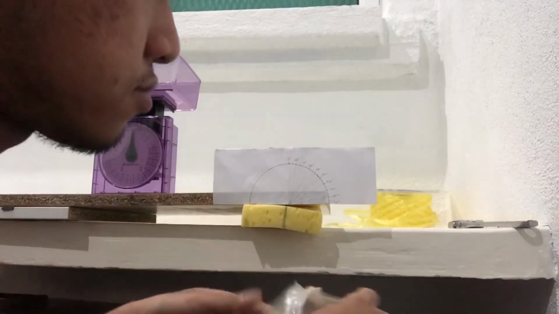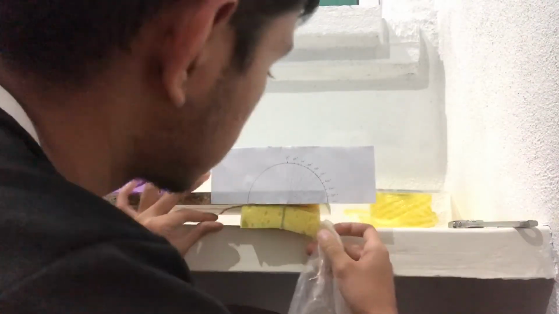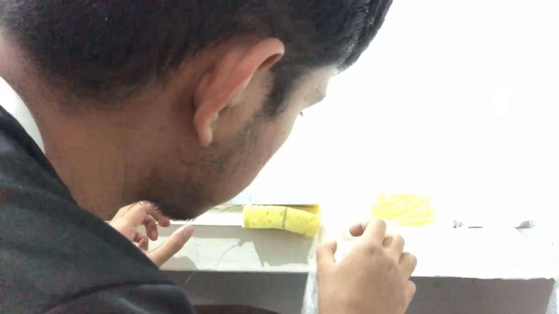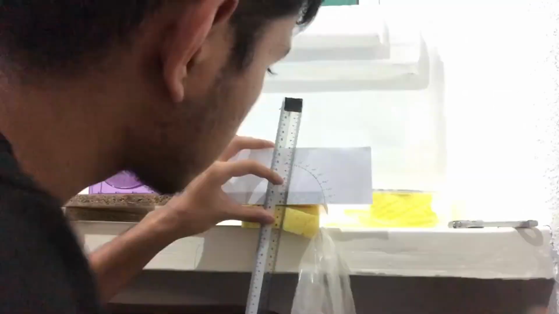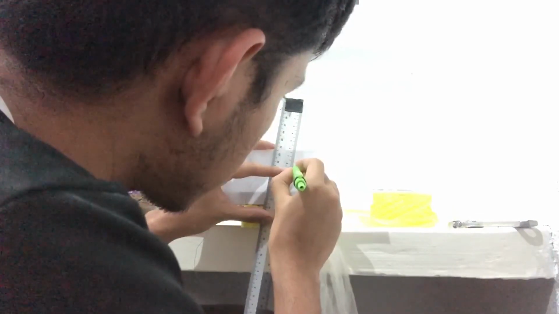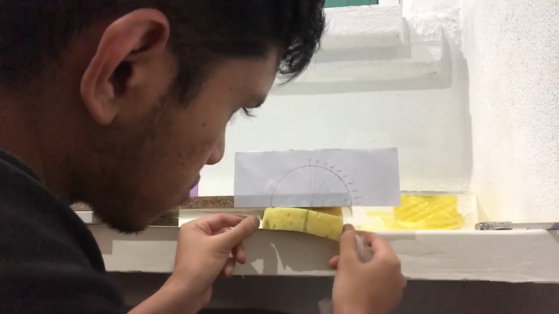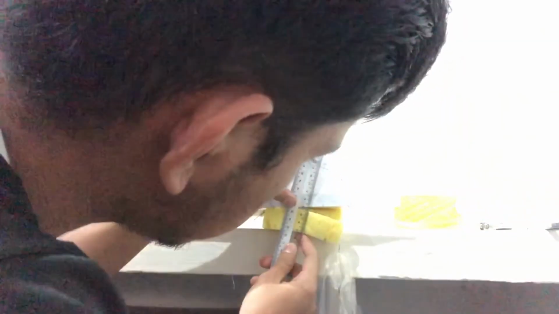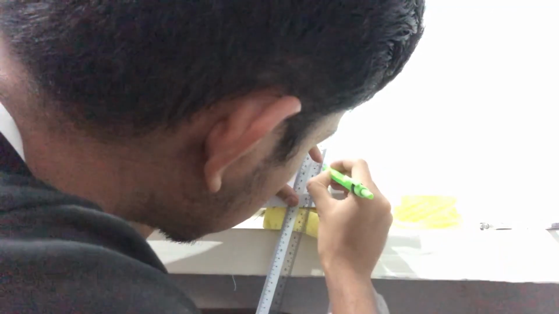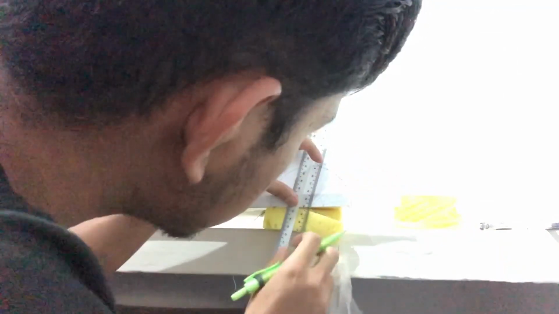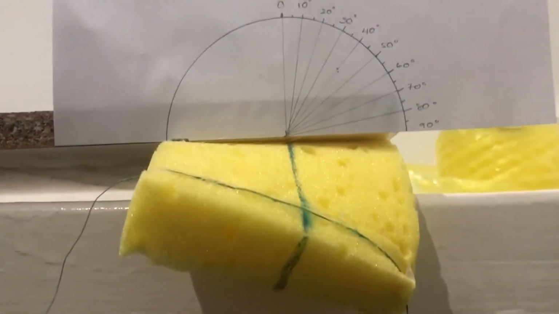So for the 50 gram of soil, firstly I hang the soil to the sponge with thread, and then the angle of rotation is measured with a pencil. Then moving on to the 150 gram of soil, I hang the 150 gram of soil to the sponge, and then the angle of rotation is measured. And lastly, for the 200 gram of soil, this is how it is done.